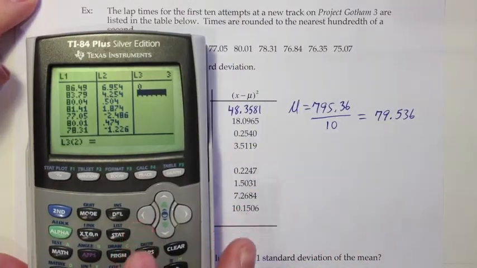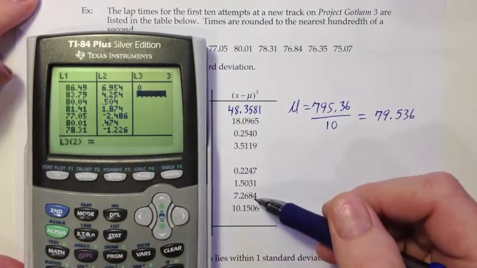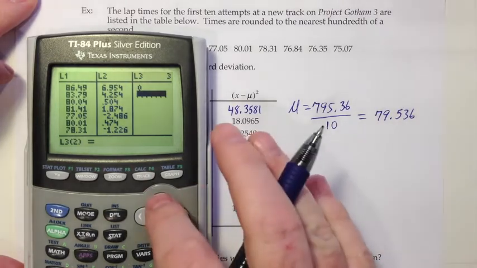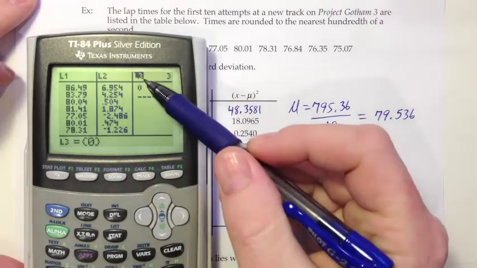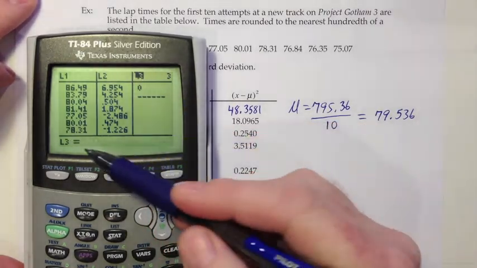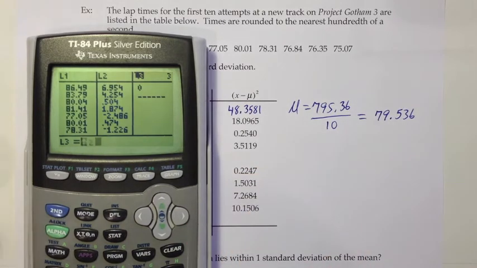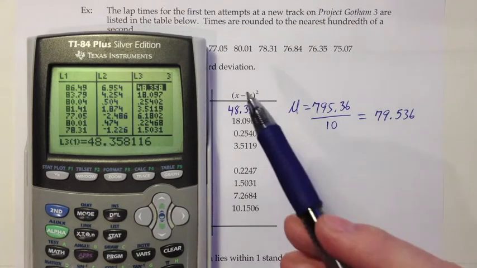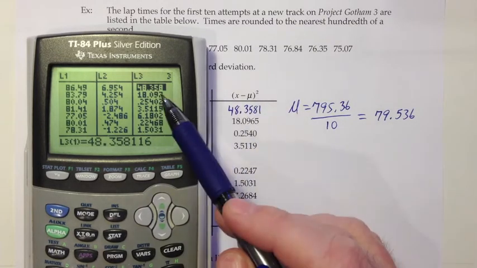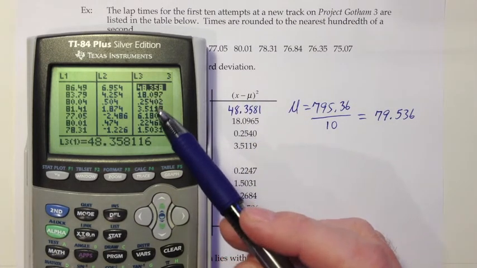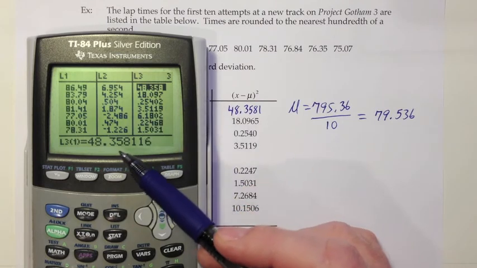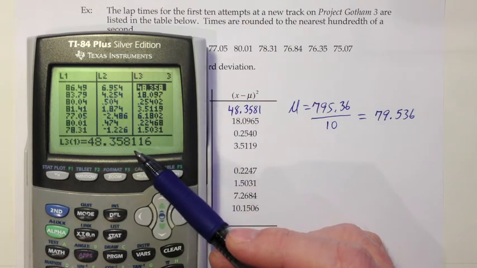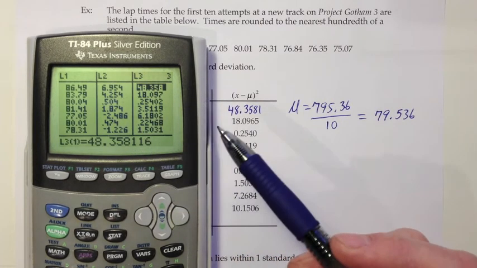Then let me slide this over here. We could do all of these at once. These are the numbers from L2 squared, so I'll highlight L3, hit clear, and now what do I want L3 to be? The numbers that are in L2, but I want to see them squared. So there's our 48.3581 right there. You might notice you can't see the 1, but when you have a number highlighted, you can look down here and you can see more decimal places on it. So there's the 1 that I had written down.